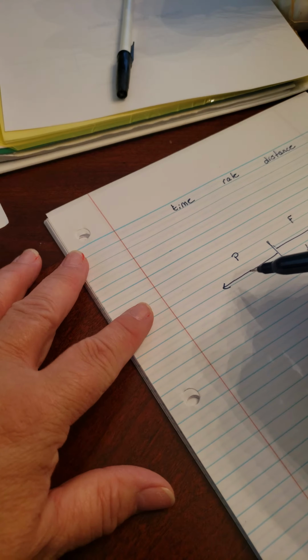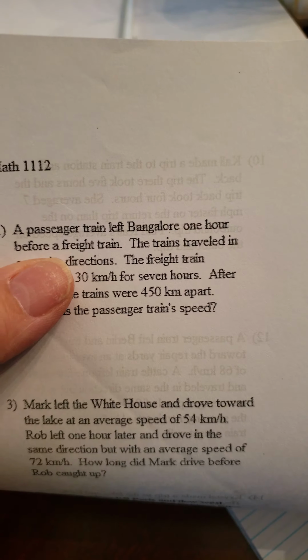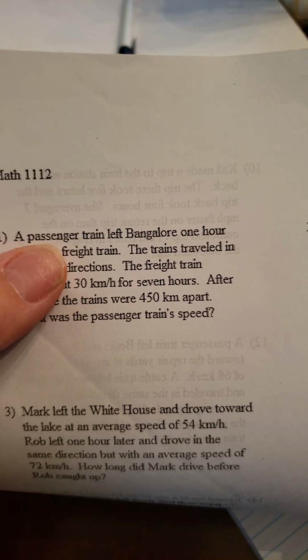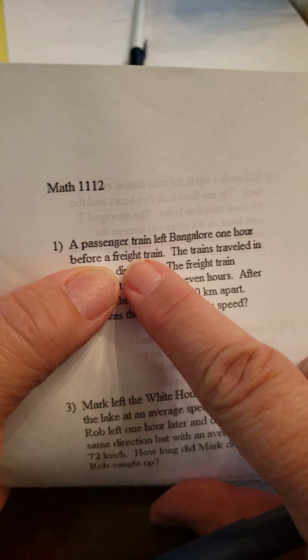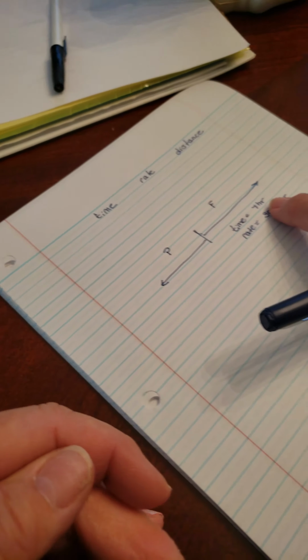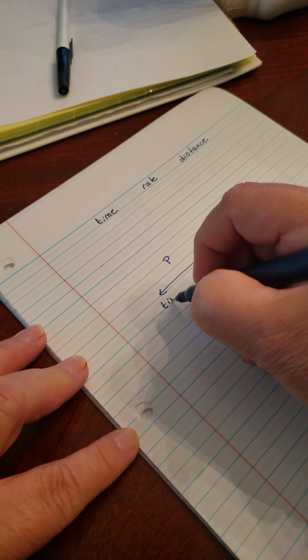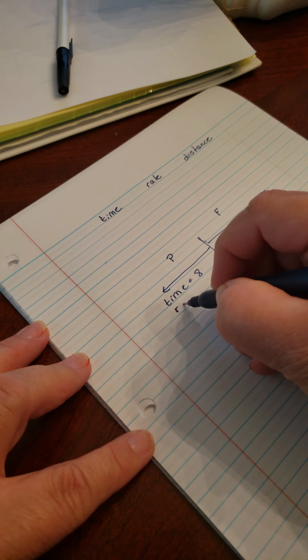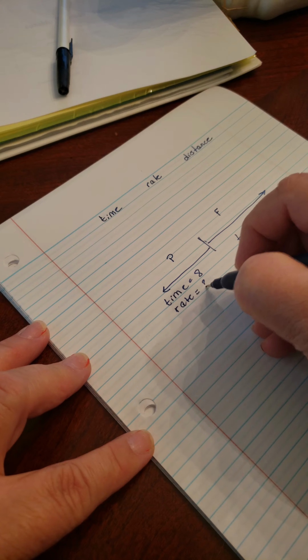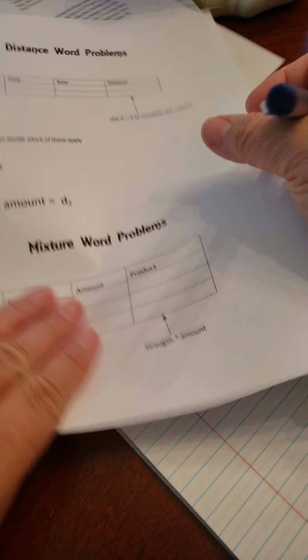Under the passenger train, if we look back at the problem, it tells me that the passenger train left 1 hour before the freight train. So he travels an hour longer. So if the freight train is traveling for 7 hours, then the passenger train's time has to be 8 hours. And his rate is what we don't know. That's our unknown.